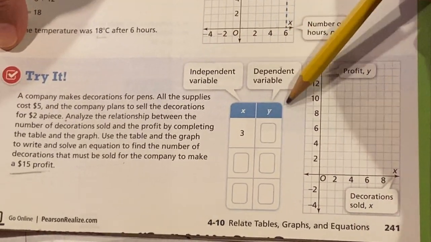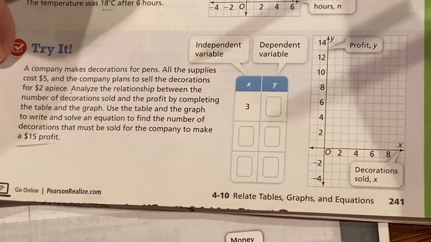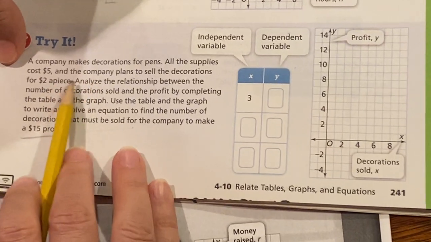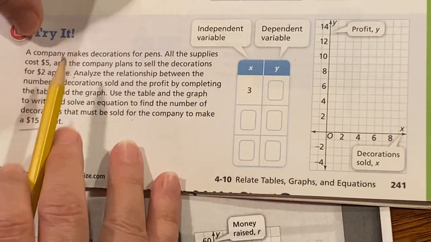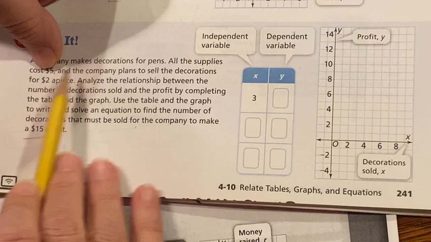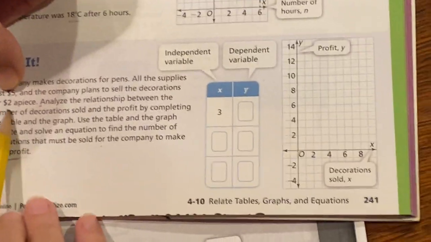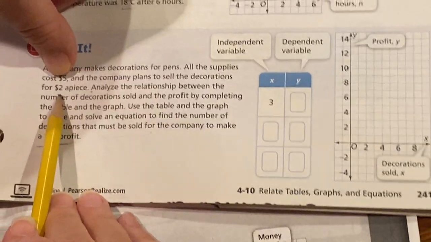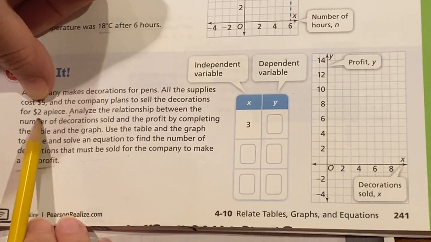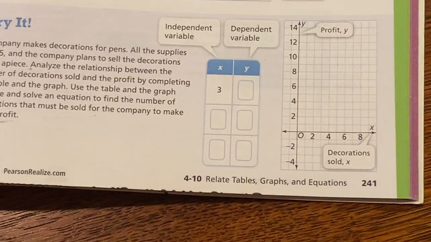Independent variable and dependent variable. We've got the company makes its decorations. The supplies cost $5, and they're going to sell each of those decorations for $2. So let's take a look.